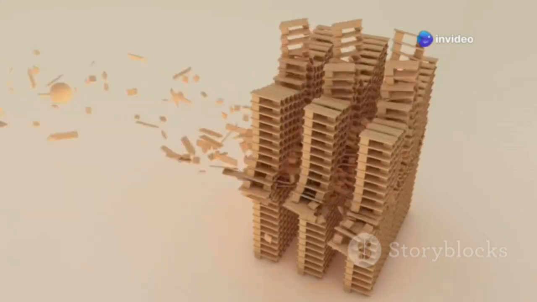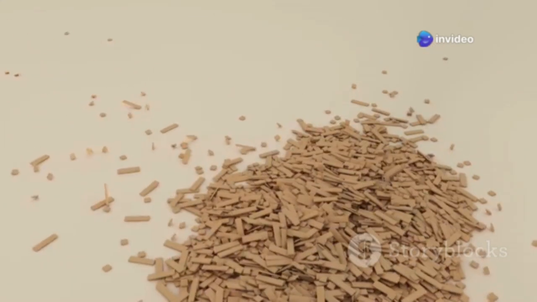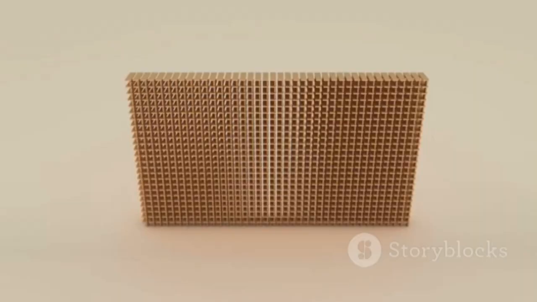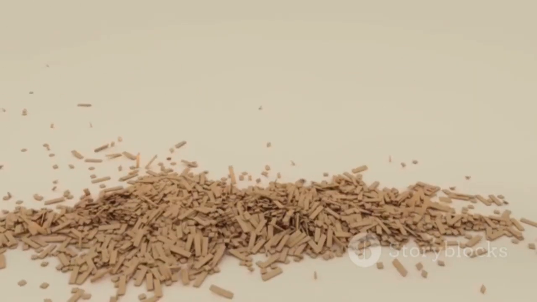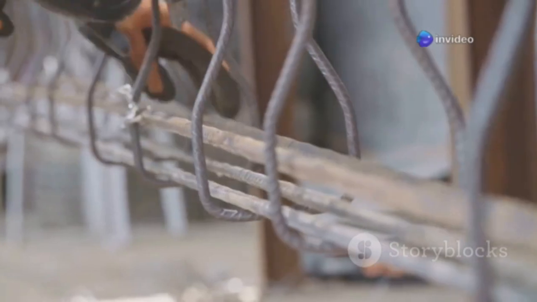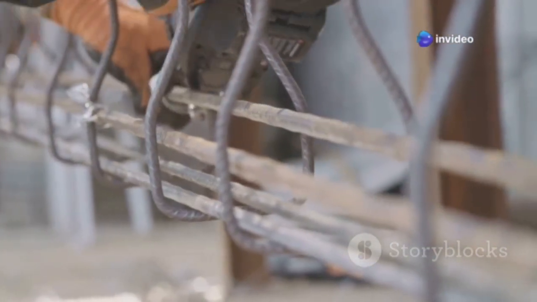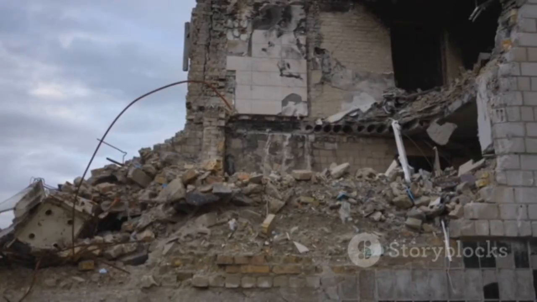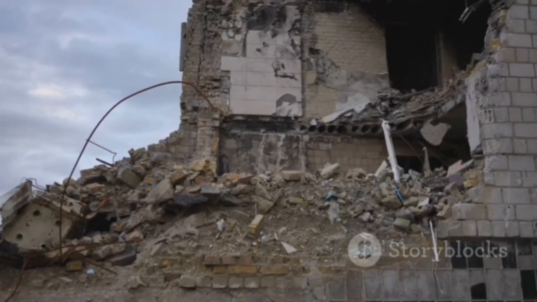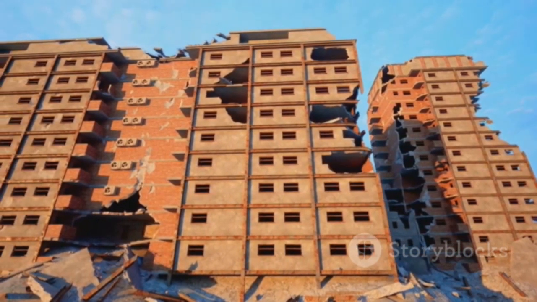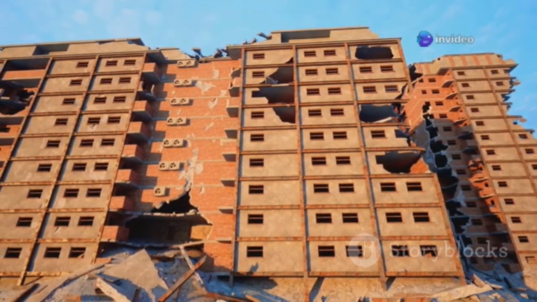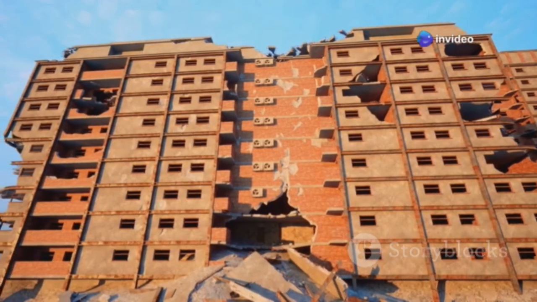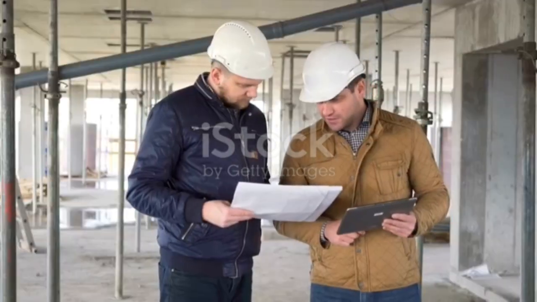One major risk is punching shear. Imagine pressing down on a cookie with your thumb. The cookie might crumble around your thumb due to the concentrated force. Similarly, the column can punch through the weaker slab under high loads. Another concern is bond slip. This happens when the steel reinforcement bars inside the concrete don't adhere properly to the surrounding concrete. This lack of bond can cause the connection to weaken and potentially fail. Finally, there's the risk of progressive collapse. This is a domino effect where the failure of one connection triggers a chain reaction, leading to a catastrophic collapse of a larger part of the structure.